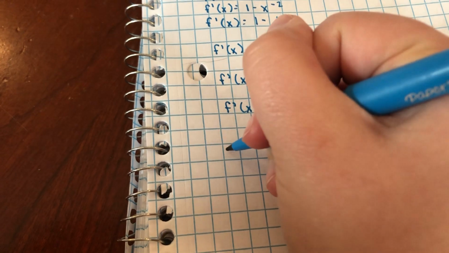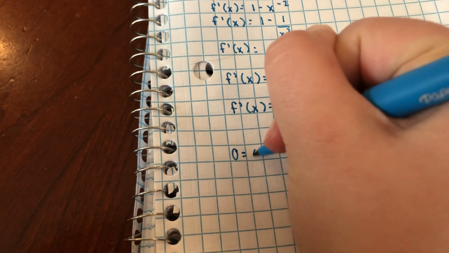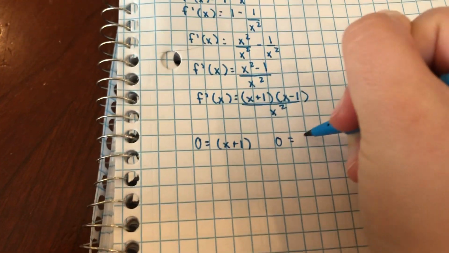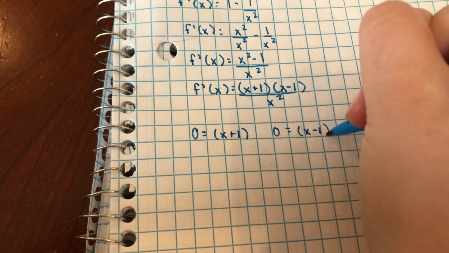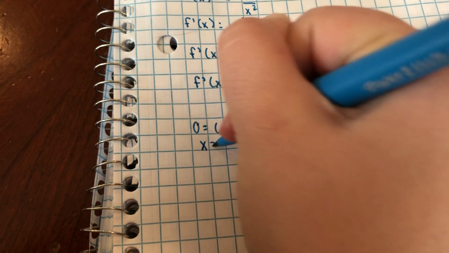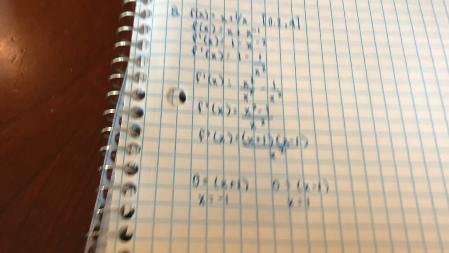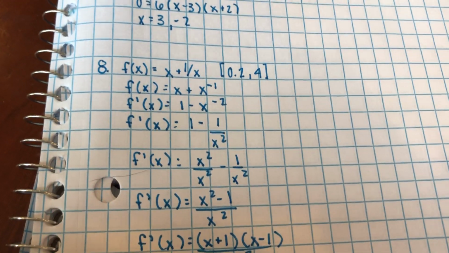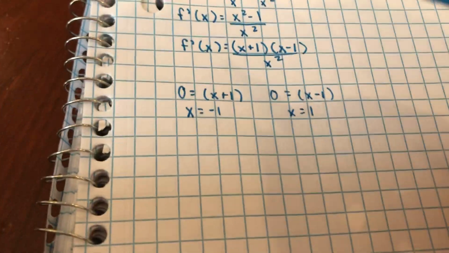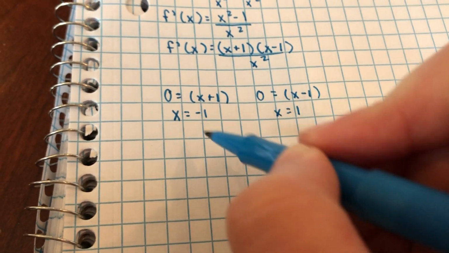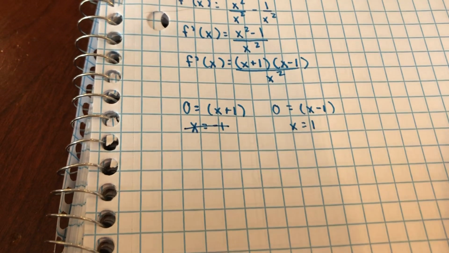So you have 0 equals x plus 1, and 0 equals x minus 1. And when we do this, we get x equals negative 1 and x equals 1. And so when we look back at our domain, it's 0.2 to 4. So only one of these points fits within that domain. So x equals minus 1 is not a critical point.